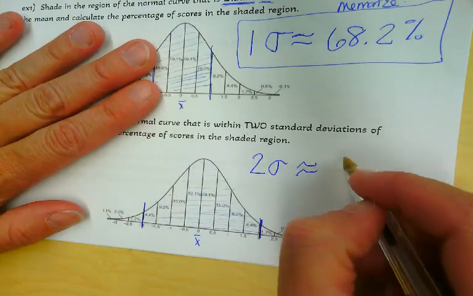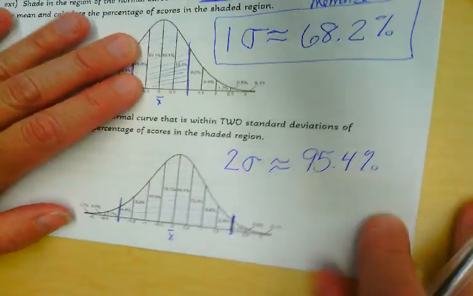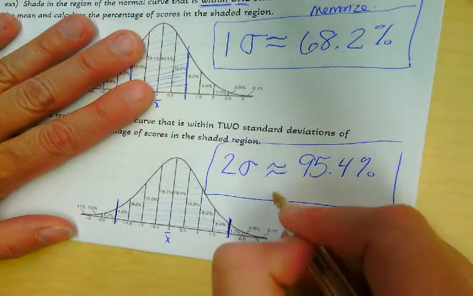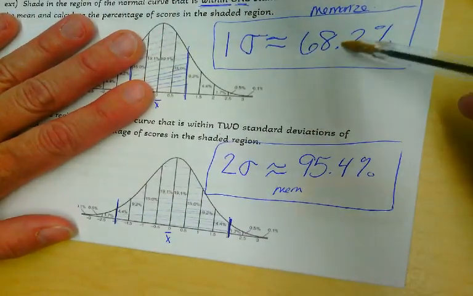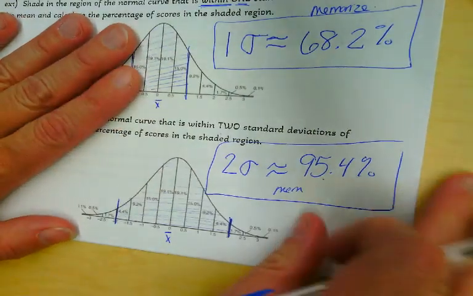Approximately how many? 95.4%. Okay, and again, you probably want to memorize that as well. So 68, 95, again, don't worry about the decimal, 68, 95.